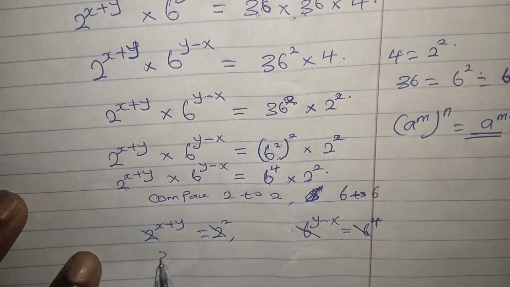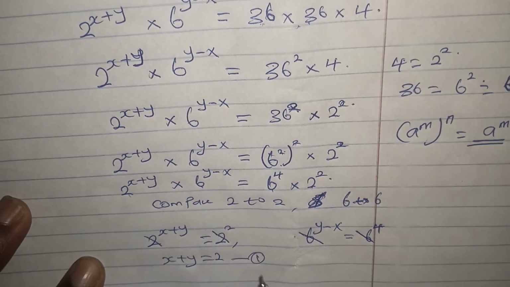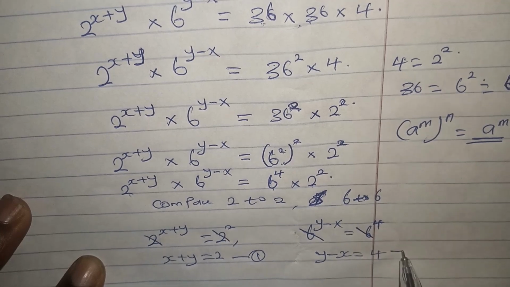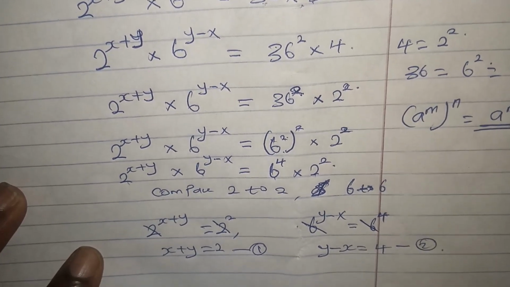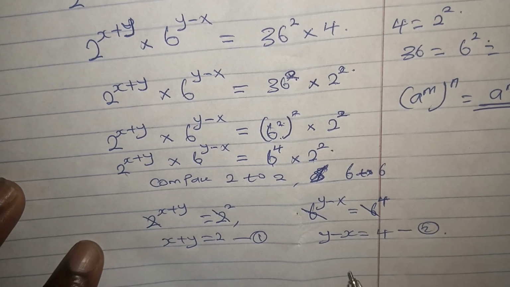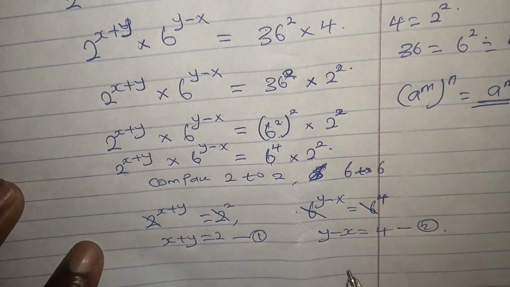So what are we going to have? We're going to have x plus y equals 2. We can call this equation 1. And we have y minus x equals 4. We can call this equation 2. So we have a simultaneous equation, and we can solve it using the elimination method.